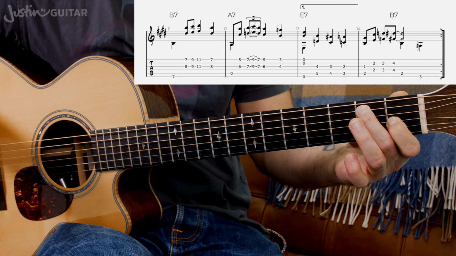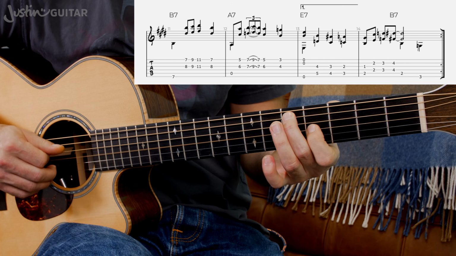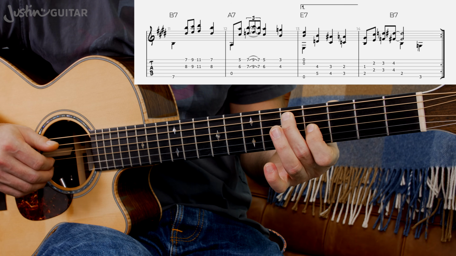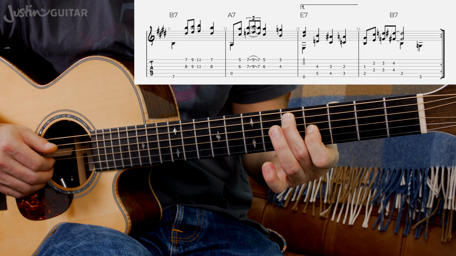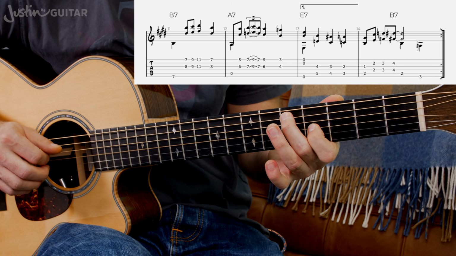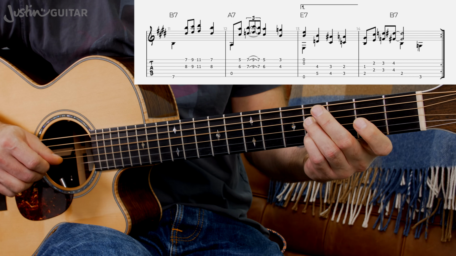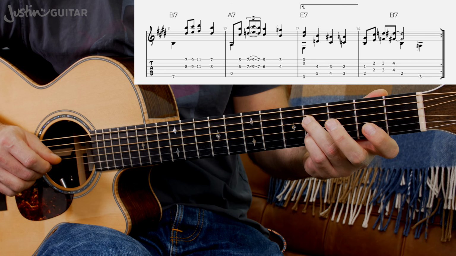It's just such a nice little movement there for a turnaround. That's 2nd finger, the 5th fret of the 5th string, 1st finger, 4th fret of the 3rd string. So we've gone 1, 2, 3, 4, 1 and 2, and just like we had in the intro.